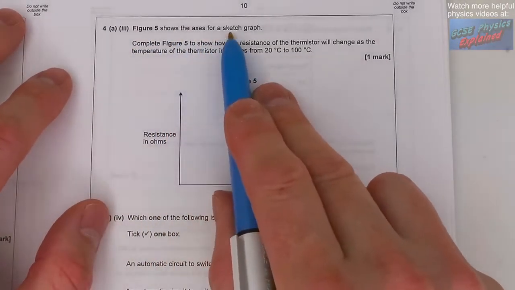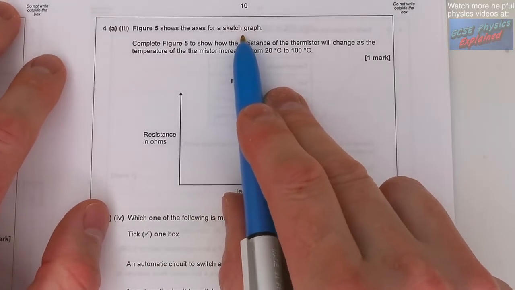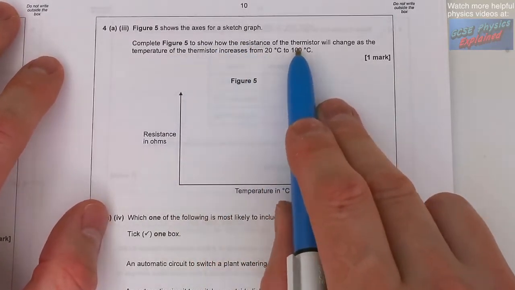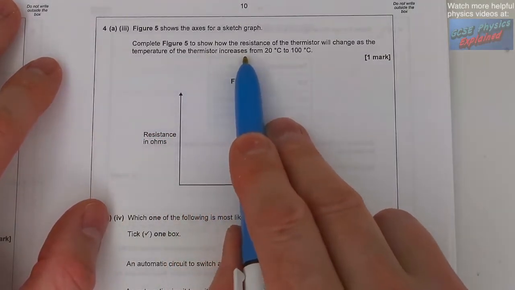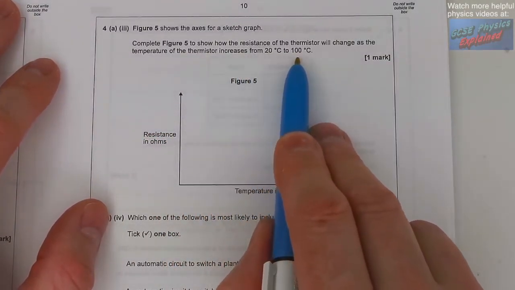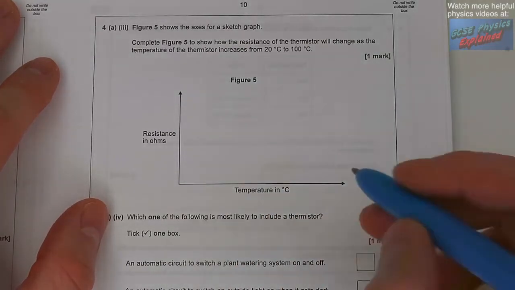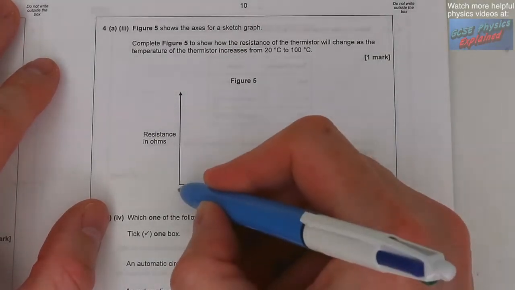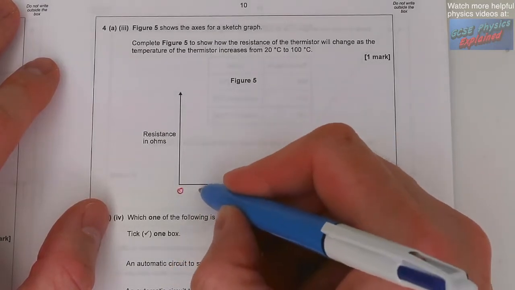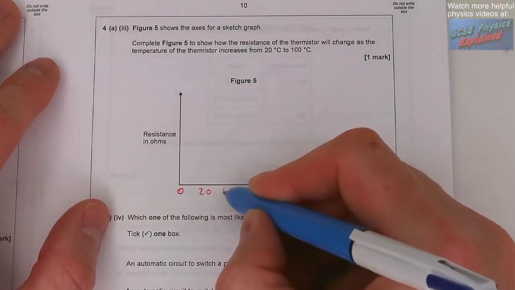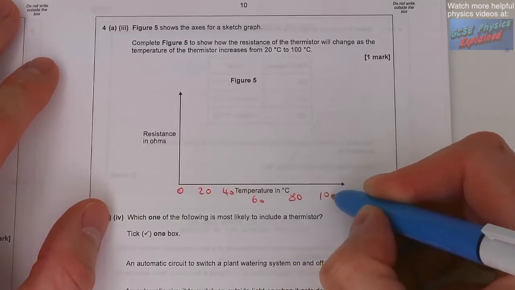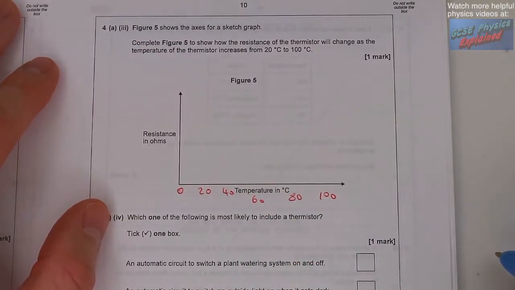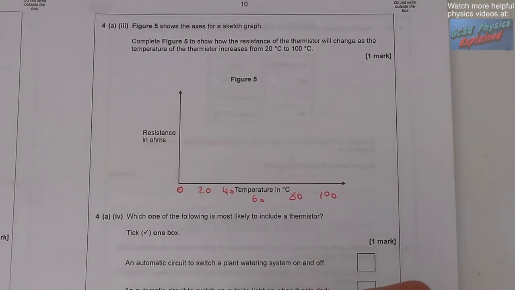Figure 5 shows the axes for a sketch graph. Complete figure 5 to show how the resistance of the thermistor will change as the temperature of the thermistor increases from 20 to 100. So temperature in degrees, say if we're just sketching it out, so say 0, 20 degrees, 40 degrees, 60 degrees, 80 degrees, 100 degrees. And we're not really bothered about what the exact resistance would be.